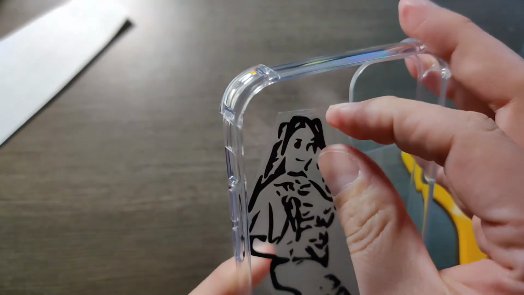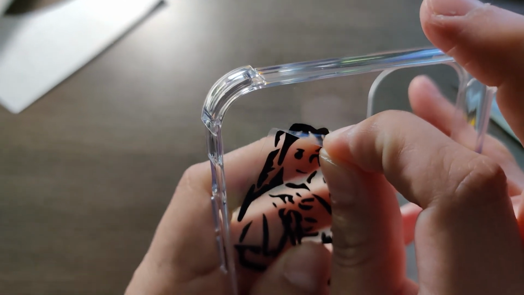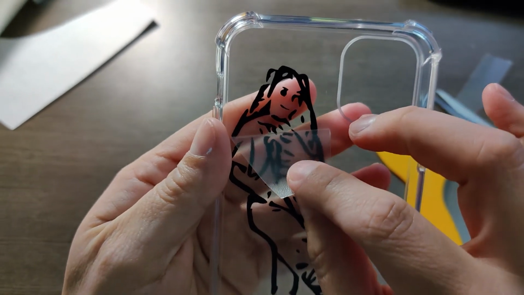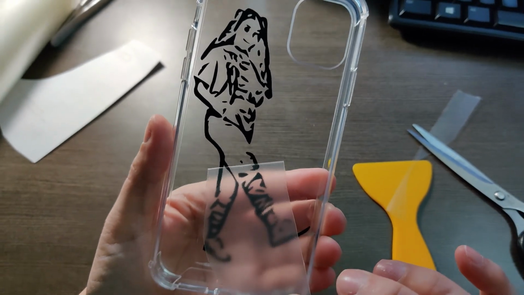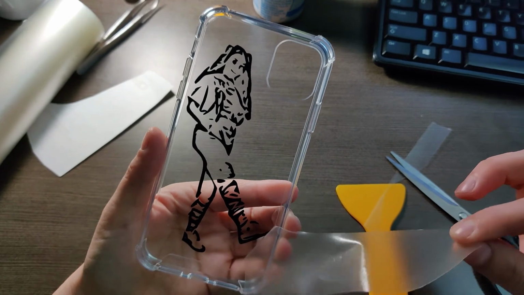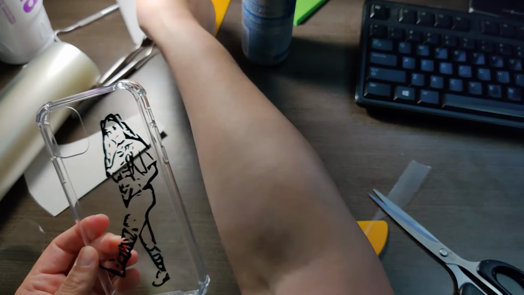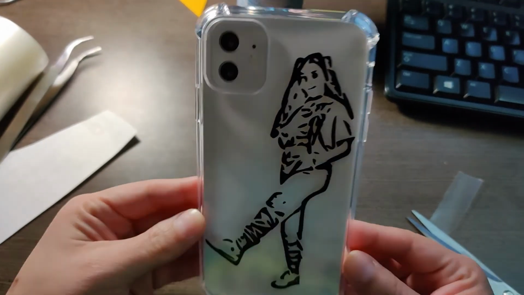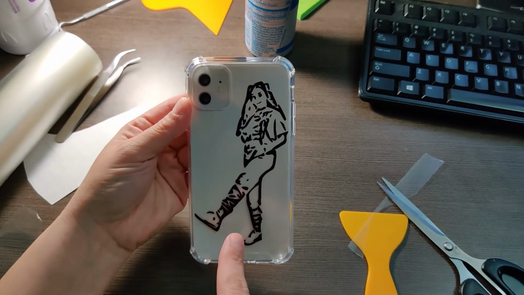Okay, so let's go ahead and peel it off. See if it's stuck. Ooh, that was a good stick. Ooh, Callie. Ooh, schmancy. This is my first time doing this, and I like it. All right, and there we go. There is our case. Let me go ahead and put this in here. Perfect. That is how you convert a picture into an SVG file for a decal.